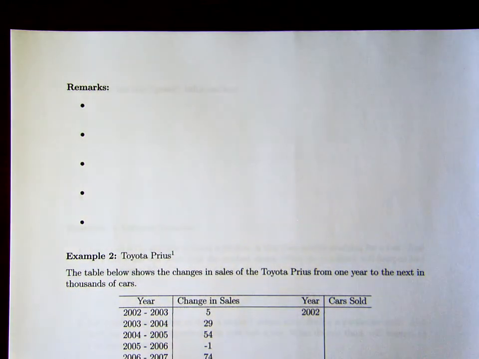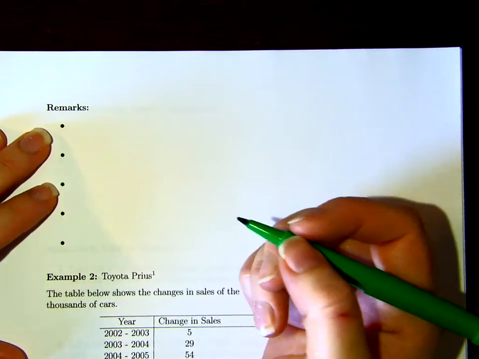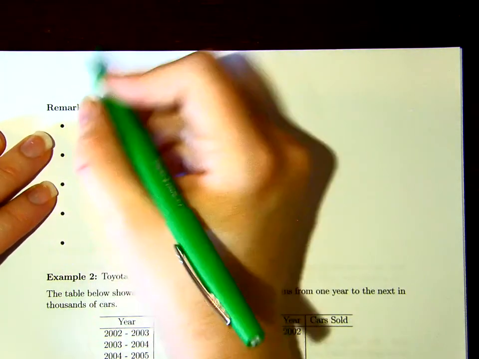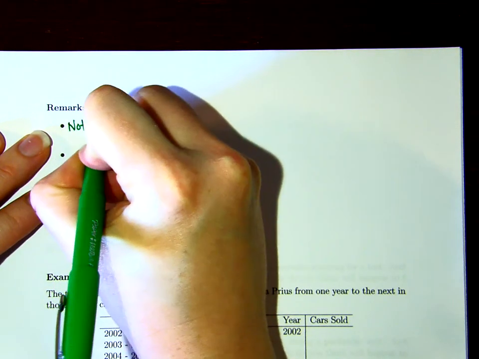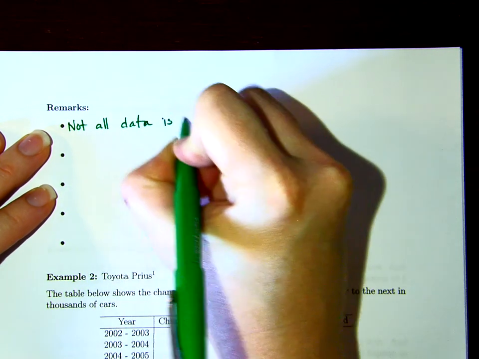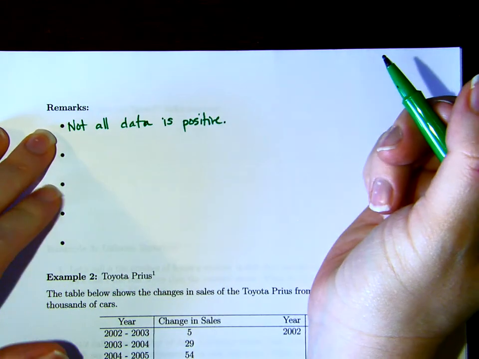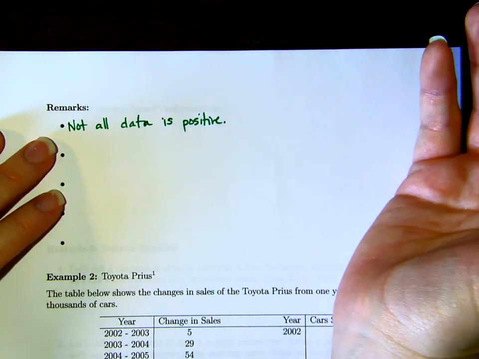My first remark is this, and it's kind of crazy writing it down, but I have to write it down. Not all data is positive. We forget that from time to time. Okay, it depends on what we're measuring.